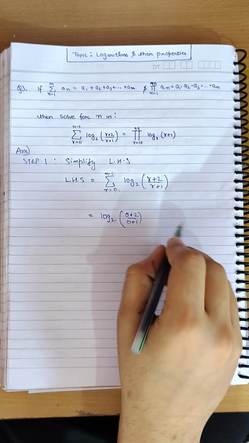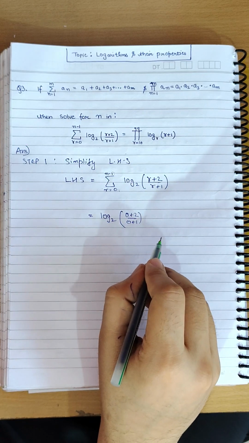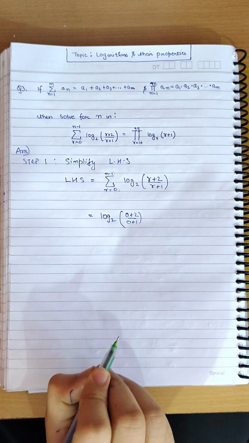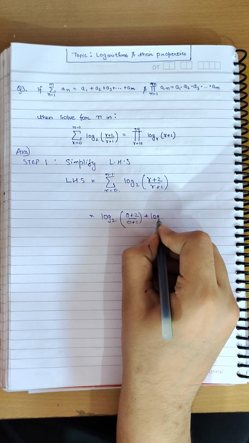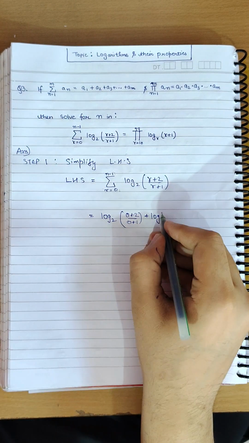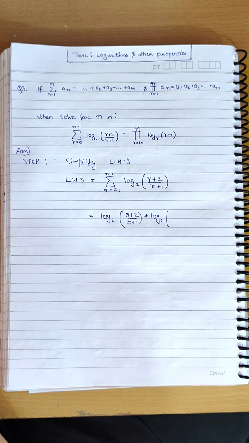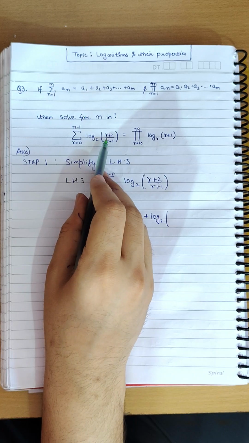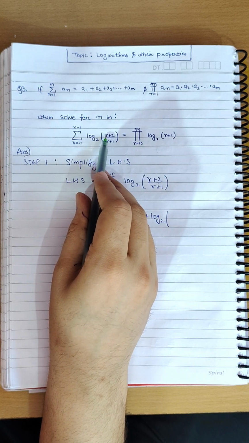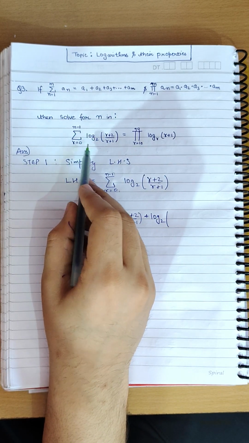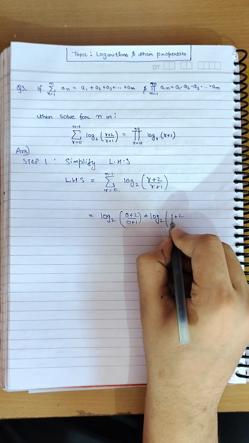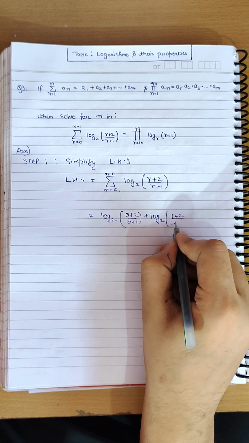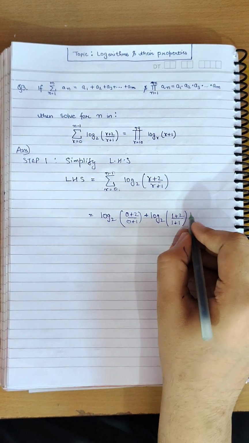Okay, so what does the definition of sigma say? Now we have to introduce a plus sign, and write the function again, log 2. Now we have to increment the value of r. So the next value of r after 0 is 1. So we write 1 over here plus 2 divided by 1 plus 1, and this continues.